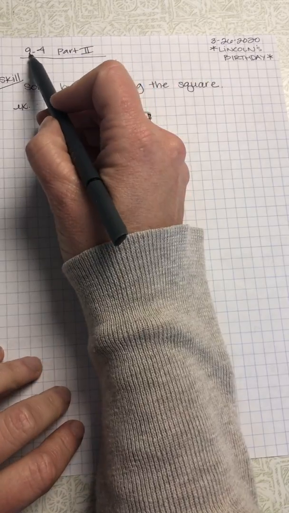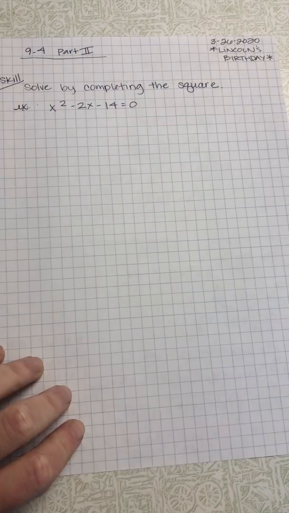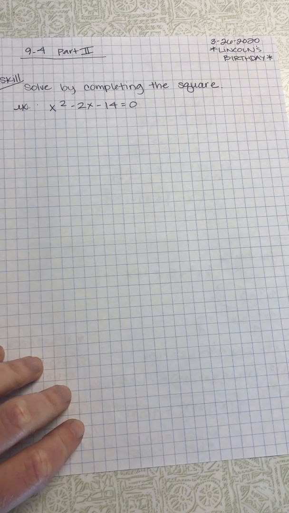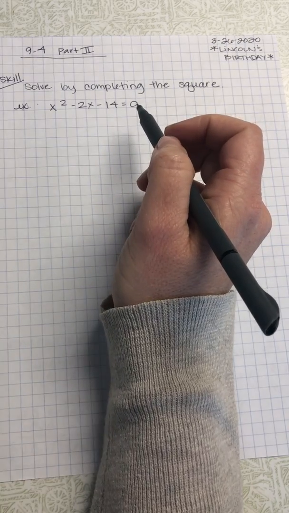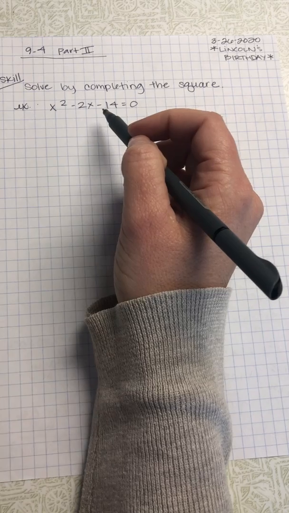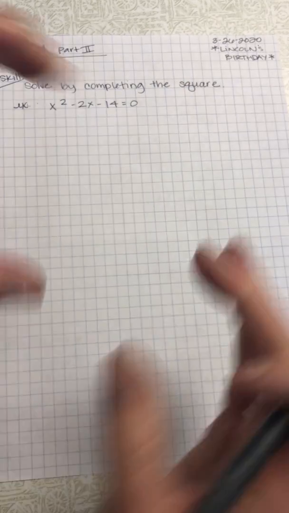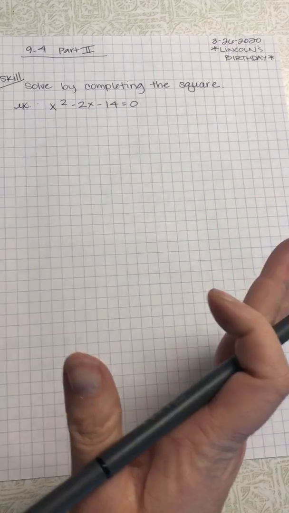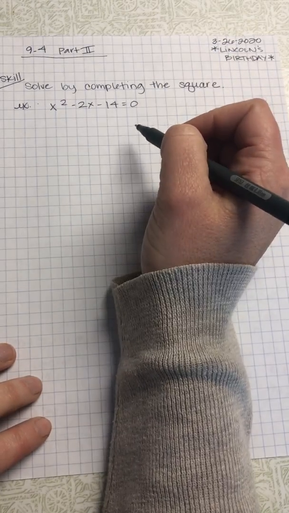Today we're going to start with 9-4, part 2. So we're continuing with what we did yesterday, no warm-up. We're solving by completing the square. Today you're going to need a calculator. If you don't have one handy, your phone should work. You're going to want to turn your phone calculator this way so it has more options because we're going to be using the square root button.